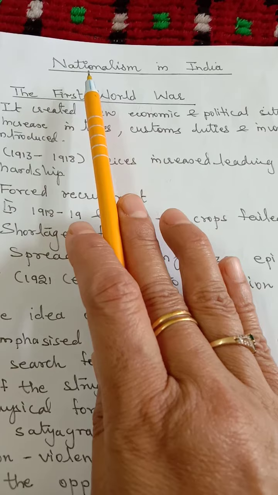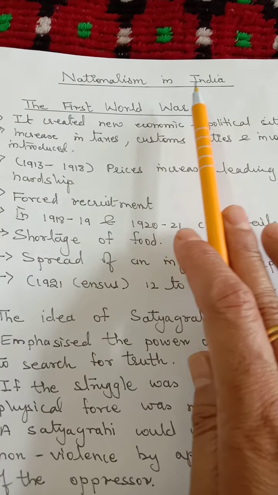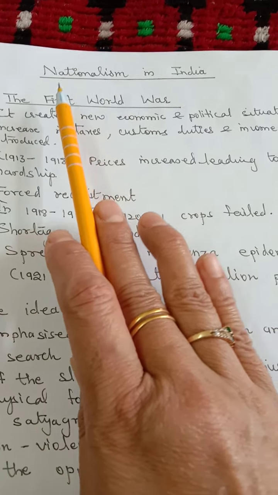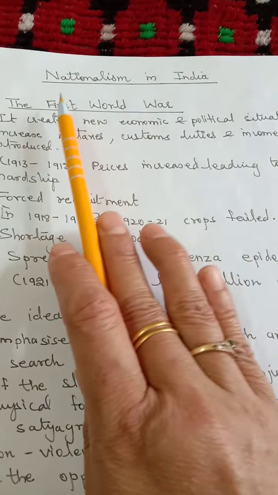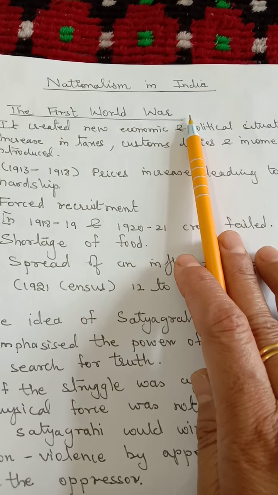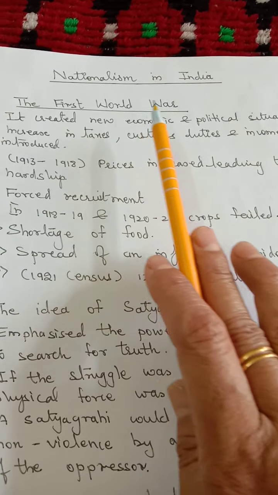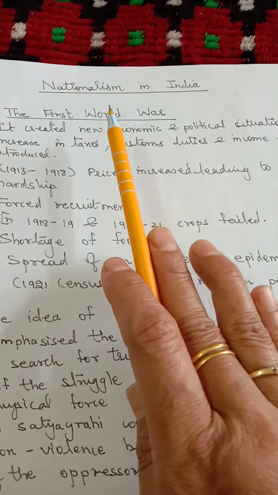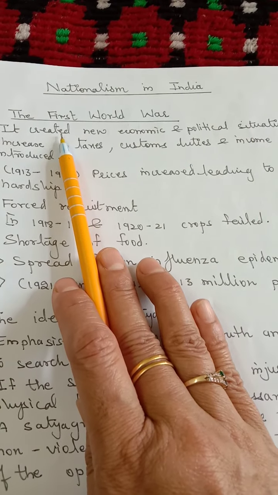Now, why was the feeling of nationalism required in India? See, India was not a united nation as we see today. It was divided into various regions. More than 500 princely states ruled over this region.